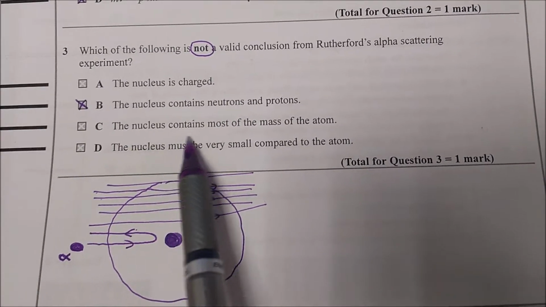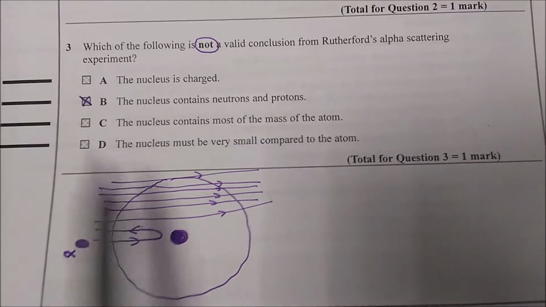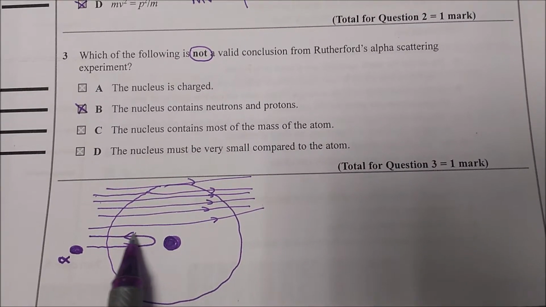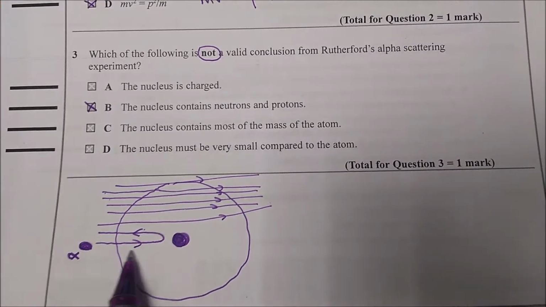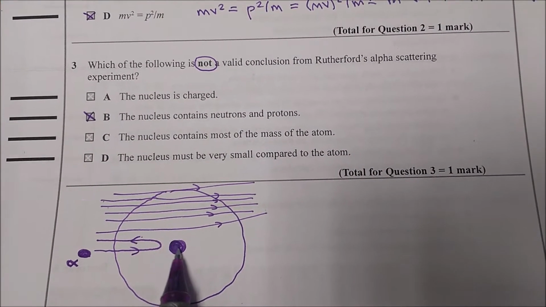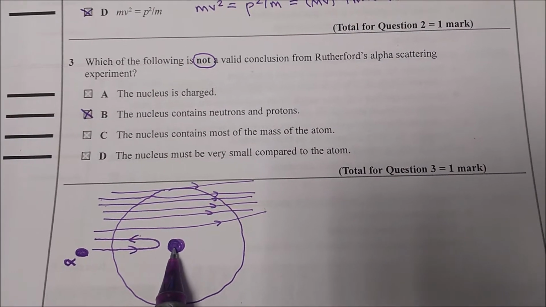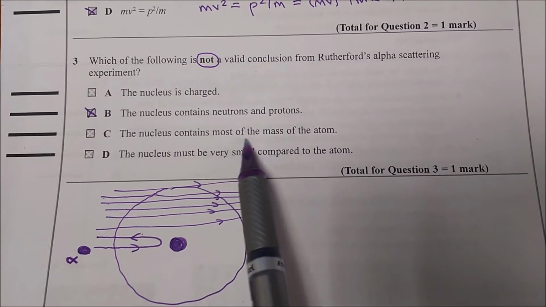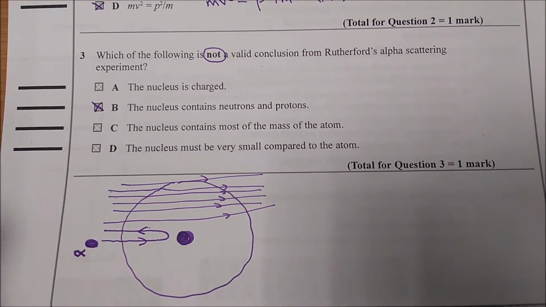It is valid to say the nucleus contains most of the mass of the atom. It must have a high mass. Otherwise, if the nucleus was quite a low mass, instead of some of the alpha particles being scattered backwards, it would have just sort of deflected the nucleus out of the way. So the nucleus has got a high mass. The nucleus does contain most of the mass of the atom.